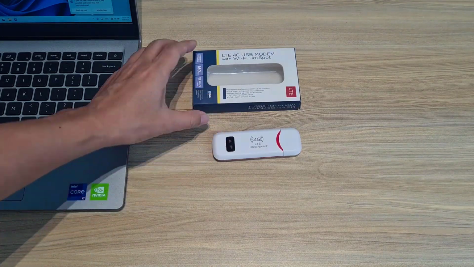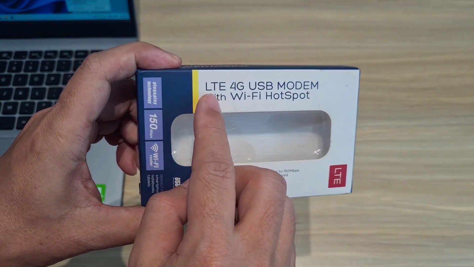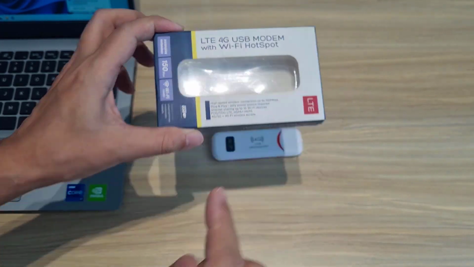Welcome to how to access the internet using USB 4G LTE on your computer. This is the device I use.